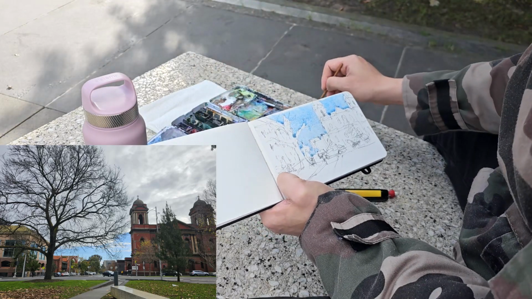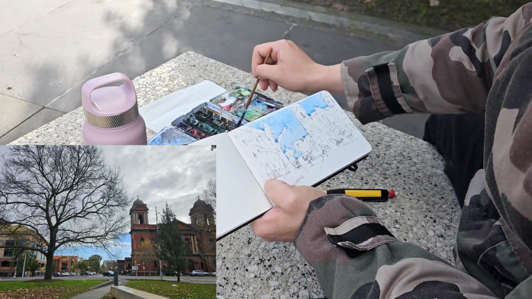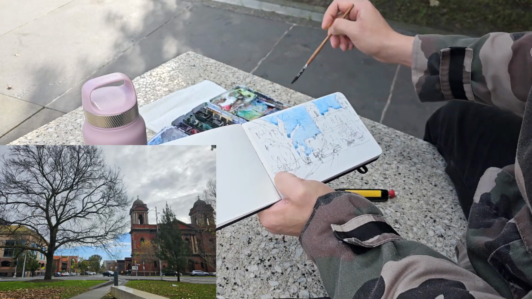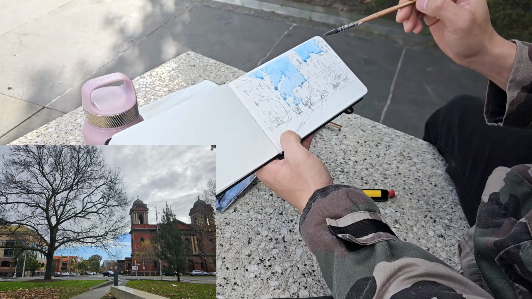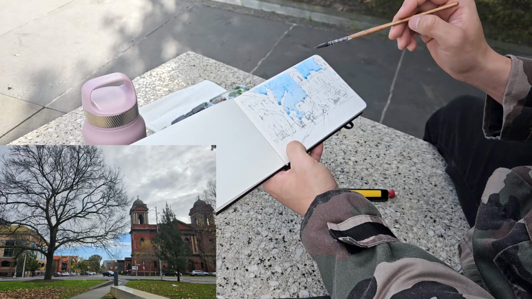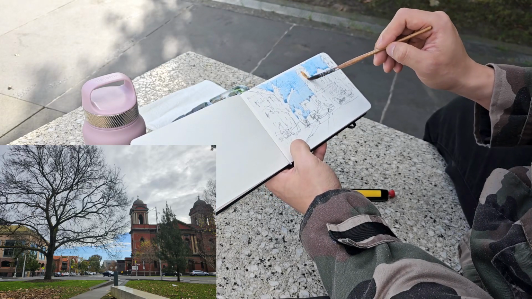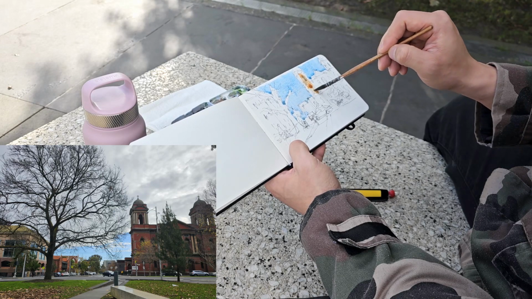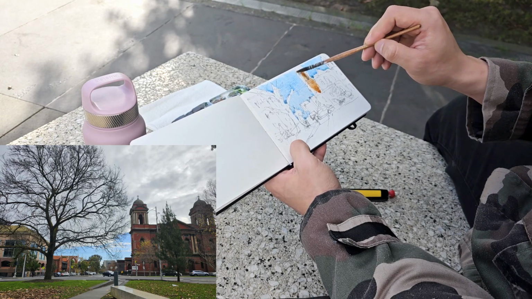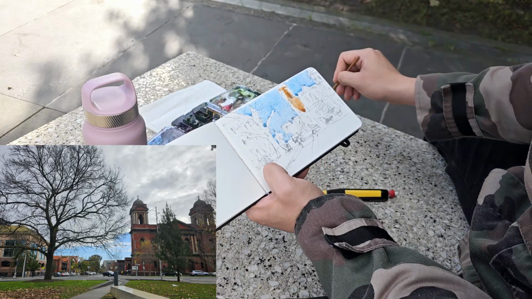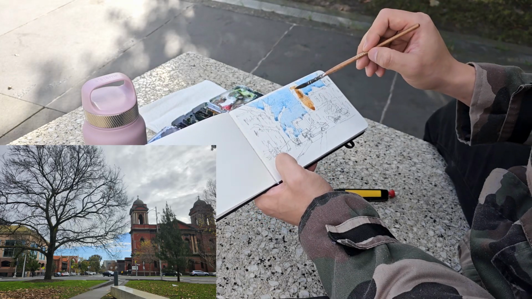And use lots of water. It's going to make a big difference, so that it doesn't get too saturated. We don't want to put in really any darks in here yet.